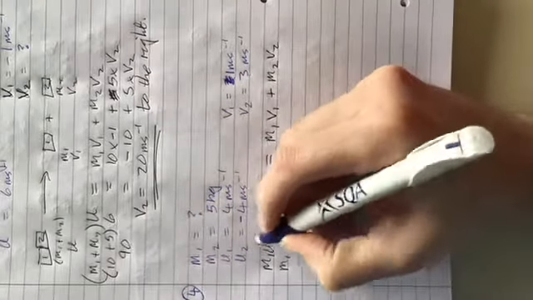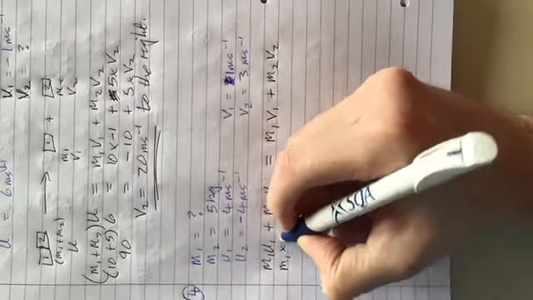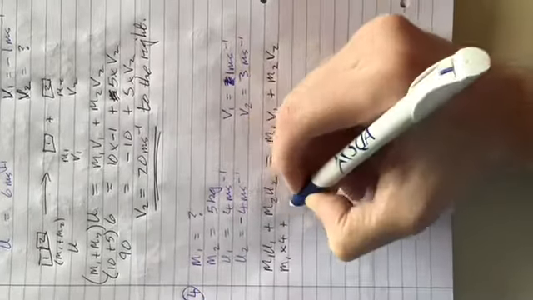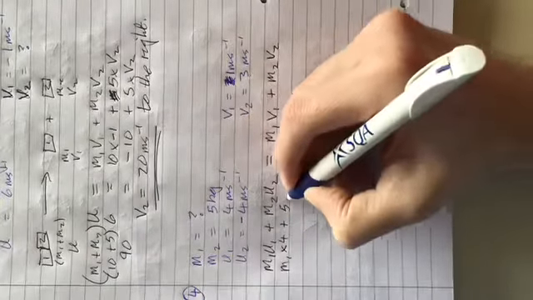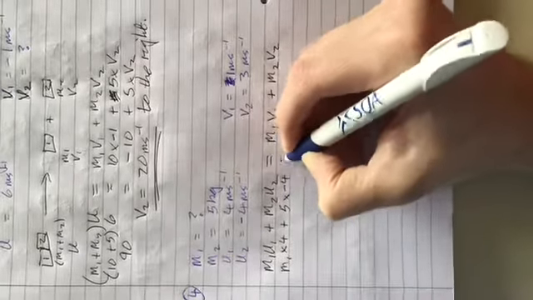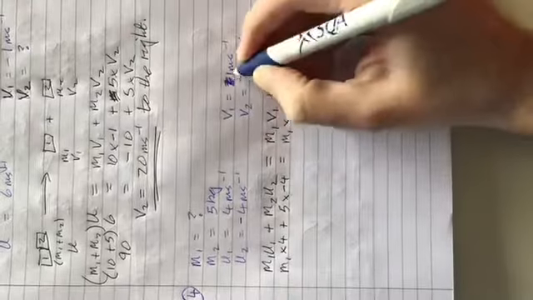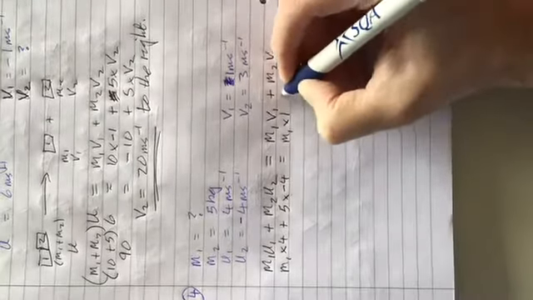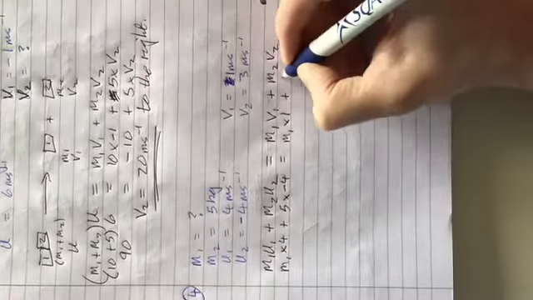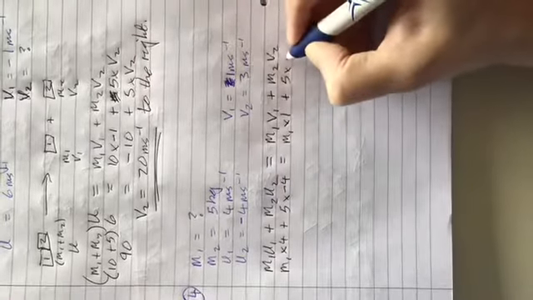M1 we don't know. U1 is 4, okay. M2 is 5. U2 is minus 4, okay. And then M1 we still don't know, but it's now times 1, okay. Plus M2 is still 5 and V2 is 3.